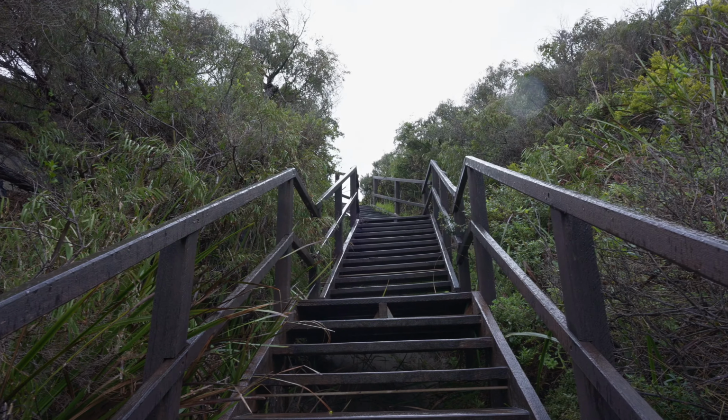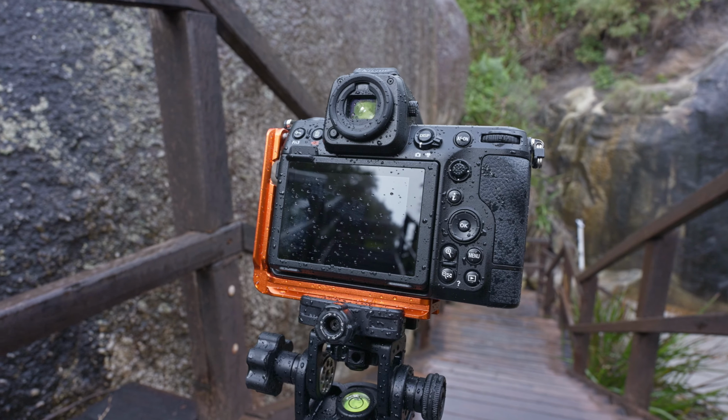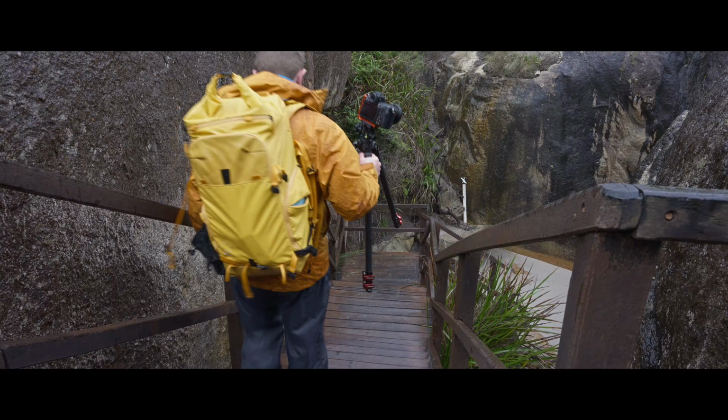It is absolutely ridiculous up there, exposed in the wind. So I've come down to this little gorge, I don't know what you'd call it, little rock canyon-y thing. I'm going to go down there and see if we can get any photos. And I actually got hailed on up there.